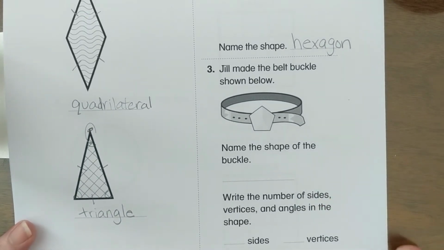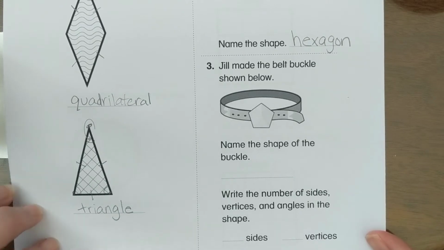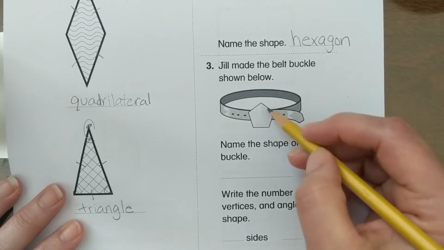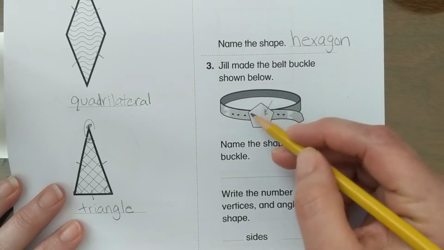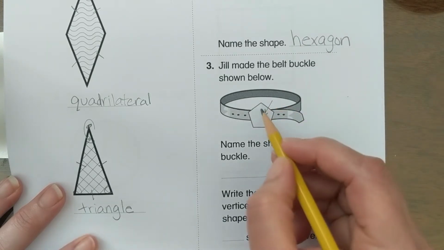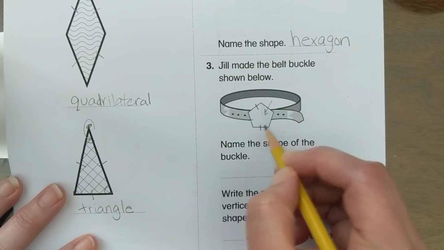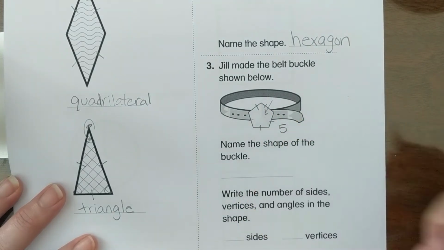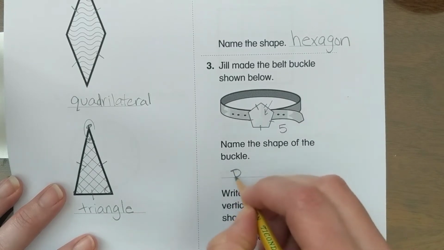All right, number 3. Jill made the belt buckle shown below. Name the shape of the buckle. So a buckle is this part right here. So what is this shape? I'm counting 1, 2, 3, 4, 5 sides. So of course, then that means it must be a pentagon.